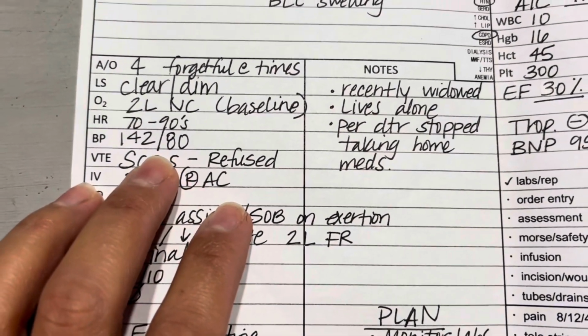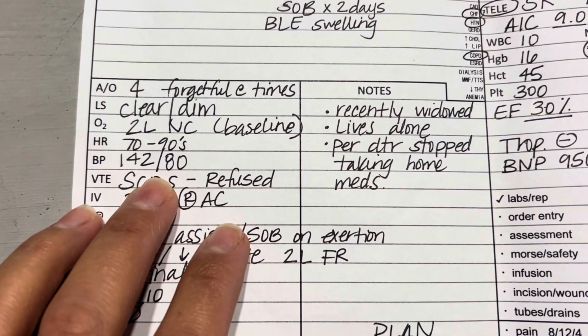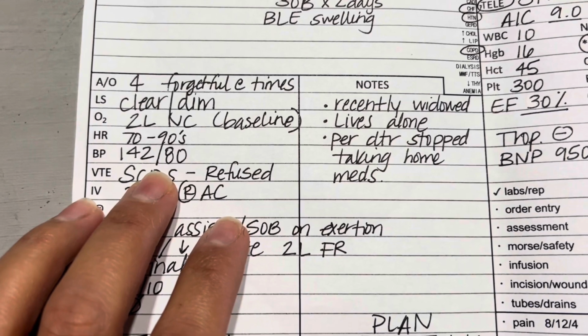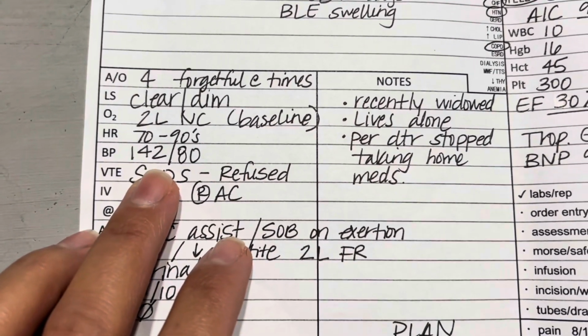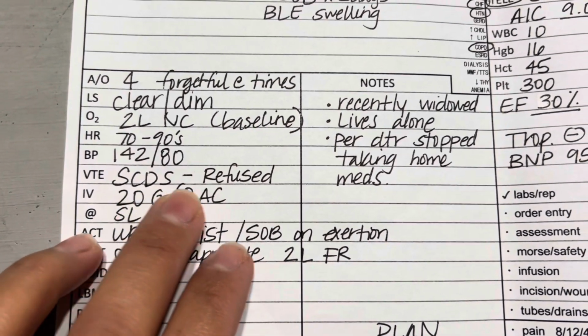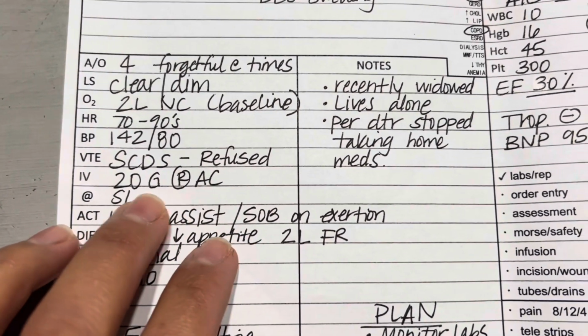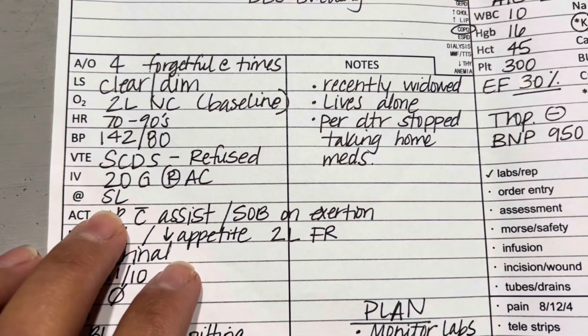Blood pressure, you can ask them what the last blood pressure was, if they took it at maybe 4 in the morning, or if they took it recently, if they had any 6 a.m. meds. So last BP 142/80, SCDs refused for VTE. They have a 20 gauge to their right AC that's saline locked.